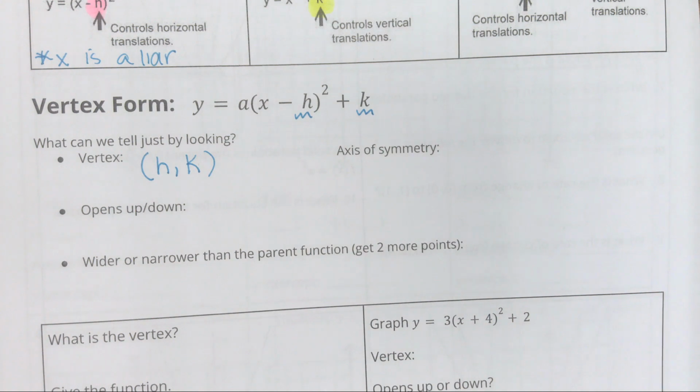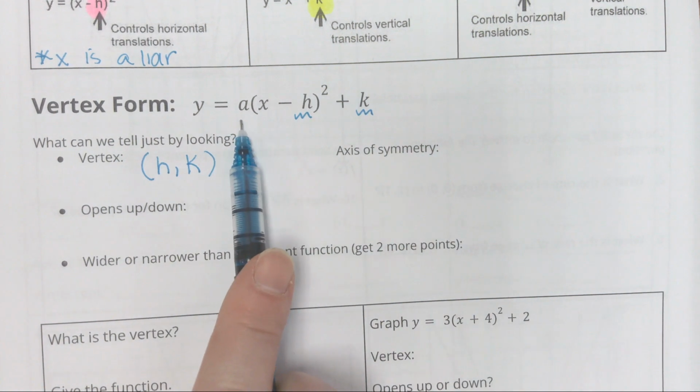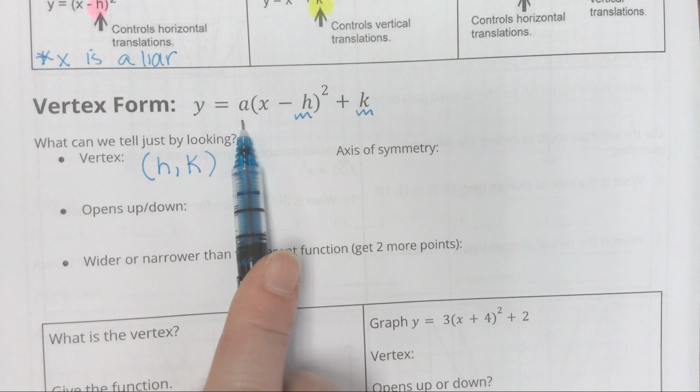Okay. How do you tell if the parabola opens up or down? Well, you're going to look in front, and that A is the same A as we've been dealing with. How do we tell if A is what kind of number?